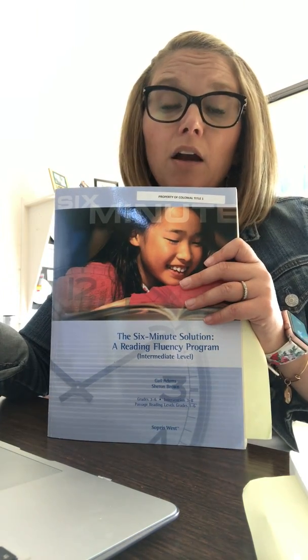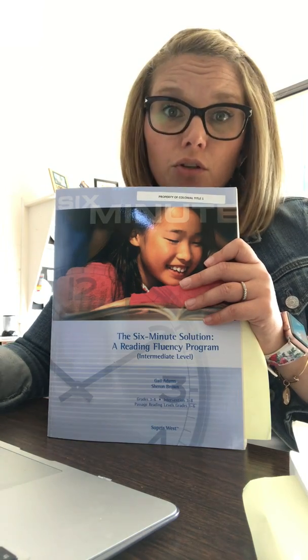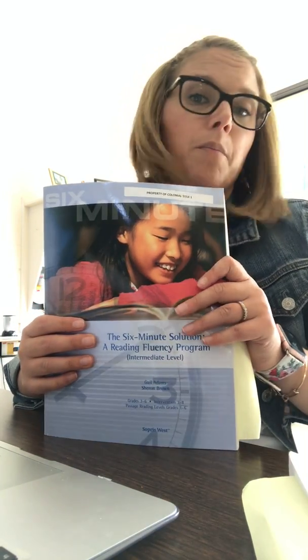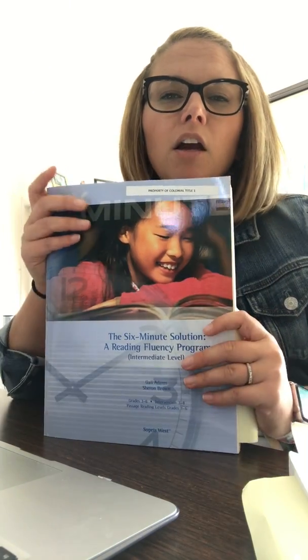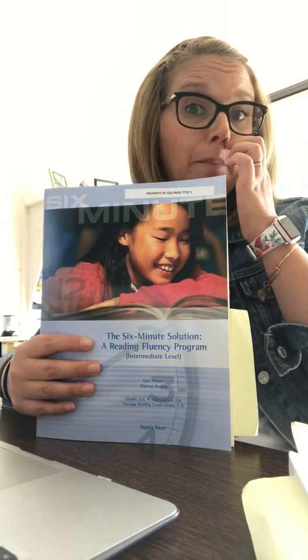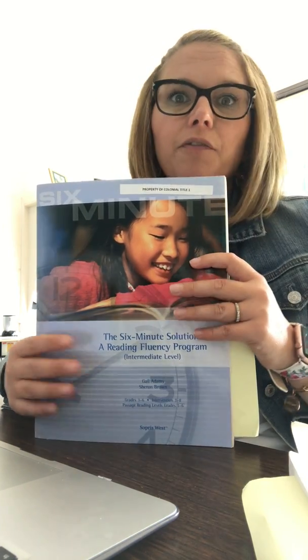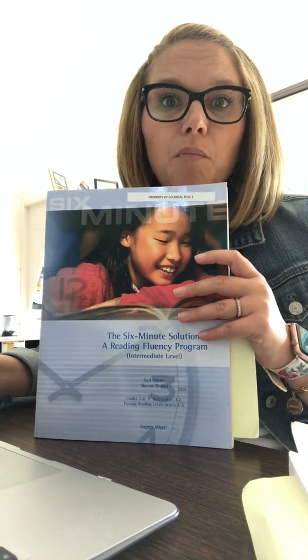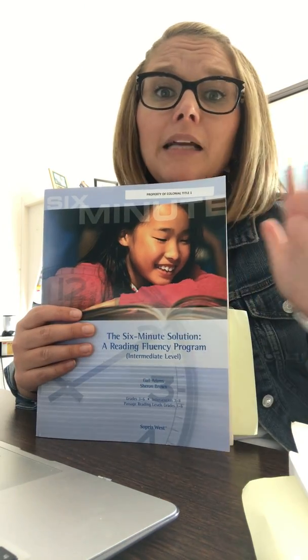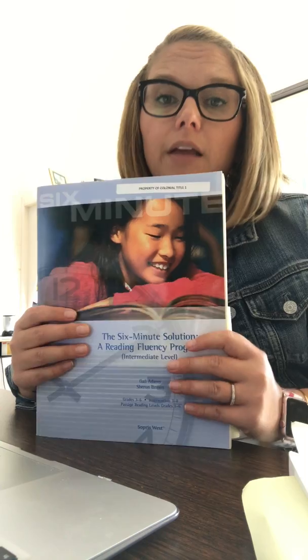Then in minute 3, partner 2 tells partner 1 how many words they read correctly in that 1 minute. There is a little bit of math in it, but it's pretty easy. And it's really not a big deal if the second partner who's checking is really accurate. We just want to get an idea of the range of where they are.